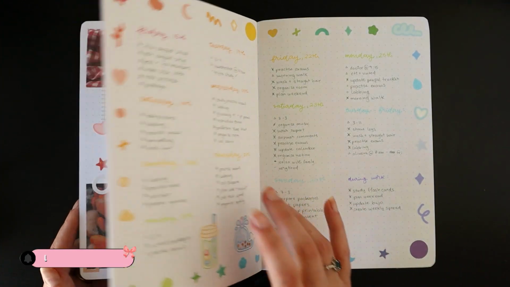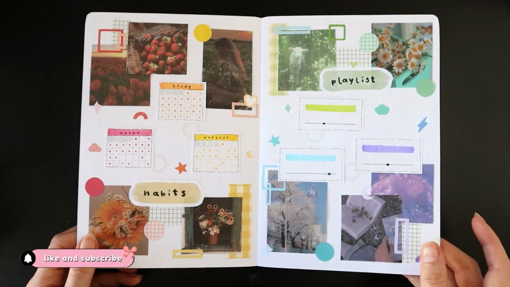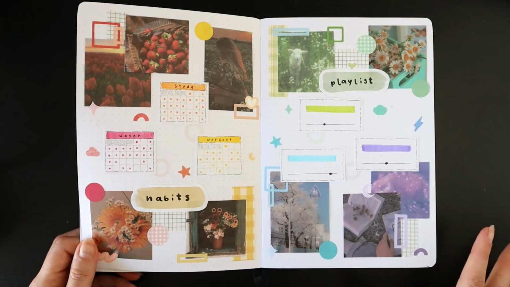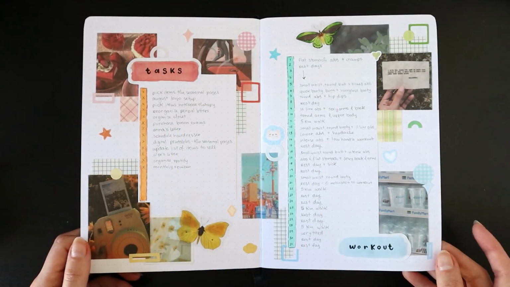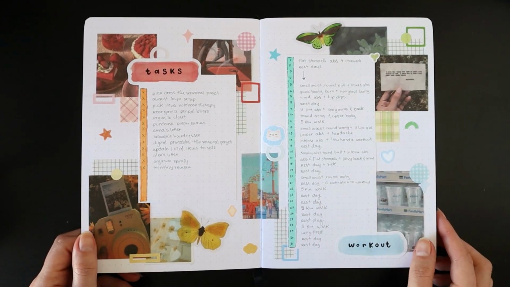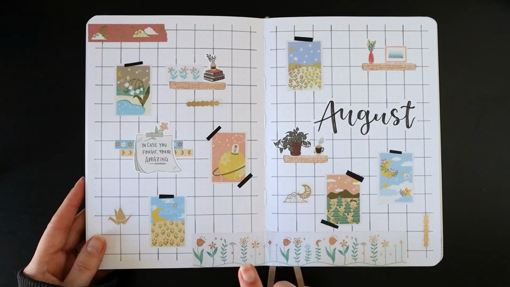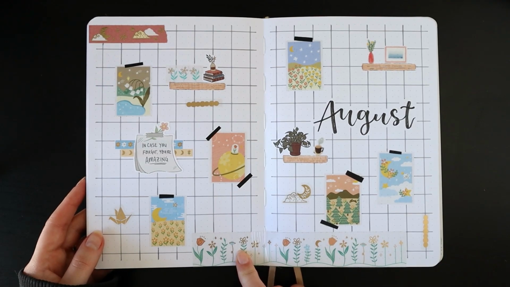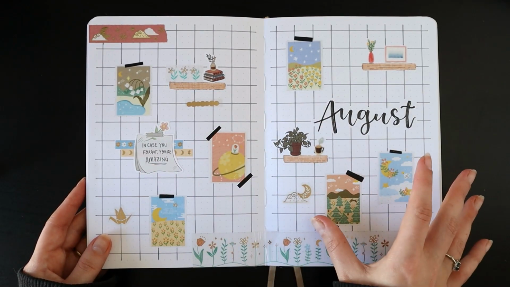So this is another theme that I highly recommend you to try out. And you can do this with a rainbow color scheme, but you can also choose just a few colors to do it and create a collage theme for April. And this is one of my popular ones. I did this for August 2021, and it's like a wall decor theme.